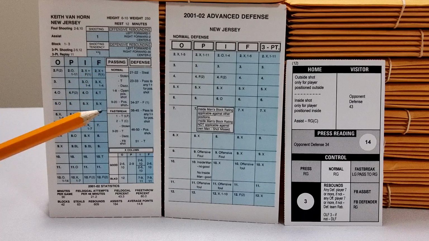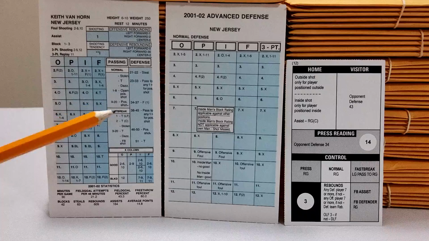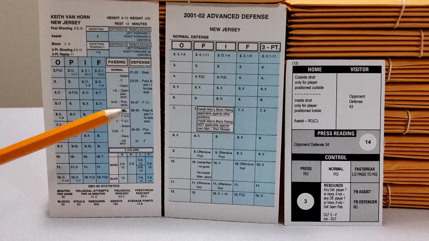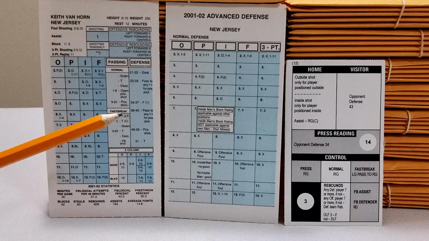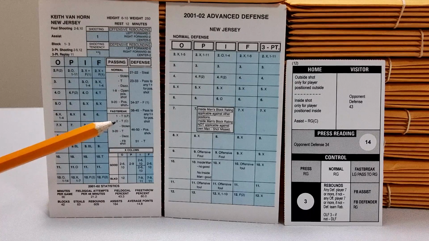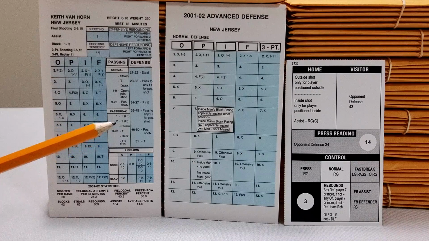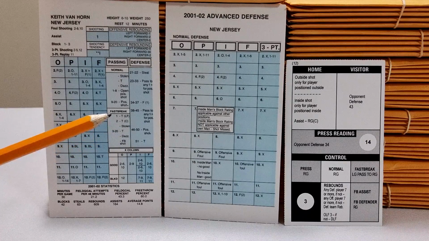In this case, you also have fast break passing. As you can see, passing, and these are the 2 columns. In a fast break of passing, this is what the things would be. You would see turnover by the left forward, turnover by the center. It could be stolen, turnover. As you can see here, in a fast break, Keith Van Horn can't pass to anybody.